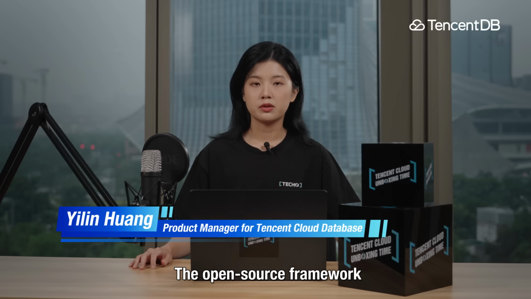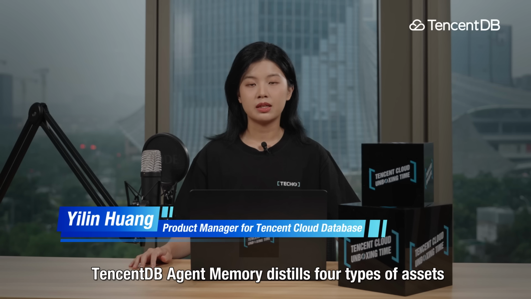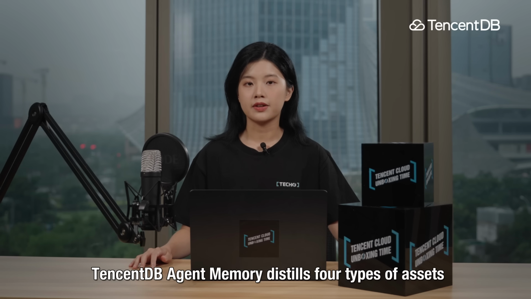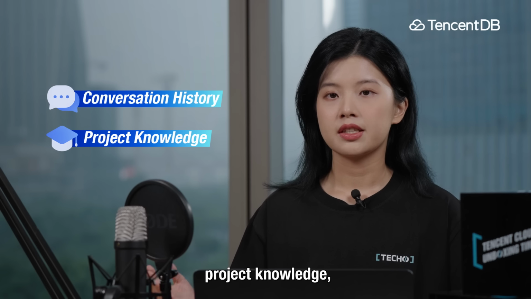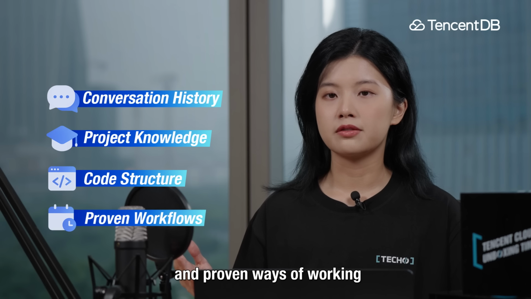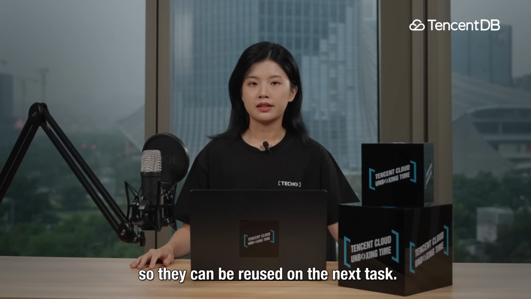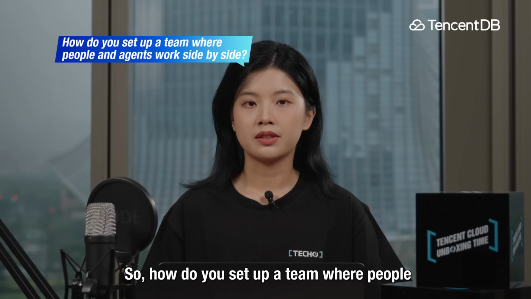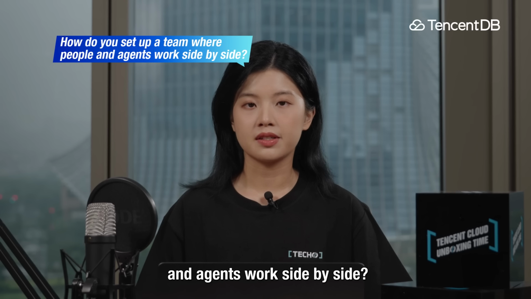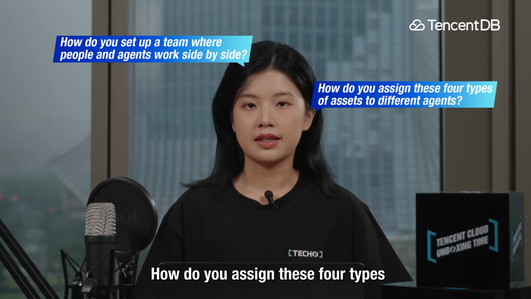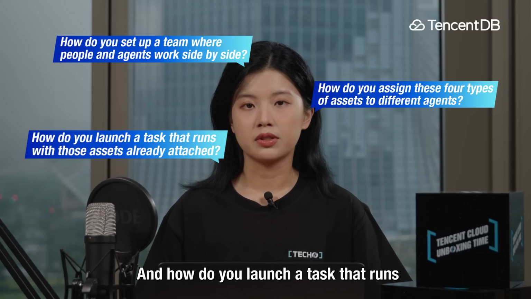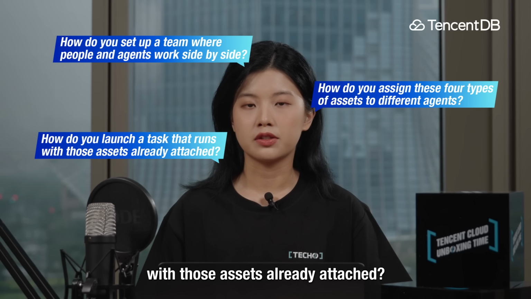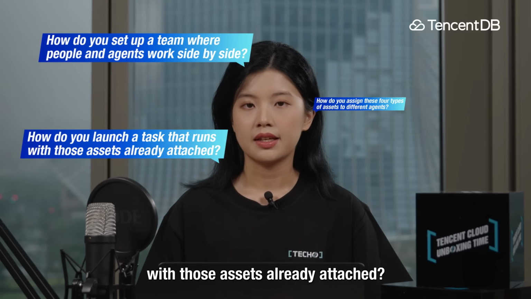The open source framework TencentDB Agent Memory distills 4 types of assets: conversation history, project knowledge, code structure, and proven ways of working, so they can be reused on the next task. So how do you set up a team where people and agents work side by side? How do you assign those 4 types of assets to different agents? And how do you launch a task that runs with those assets already attached?